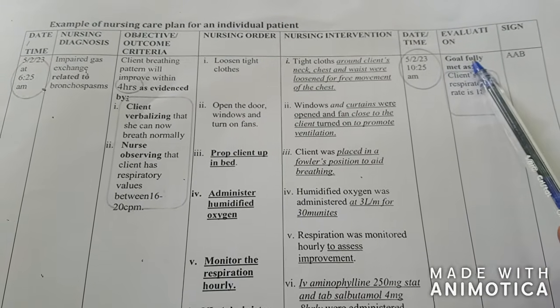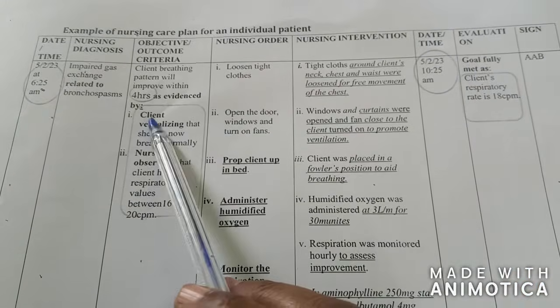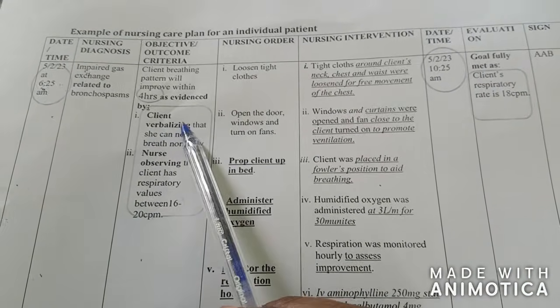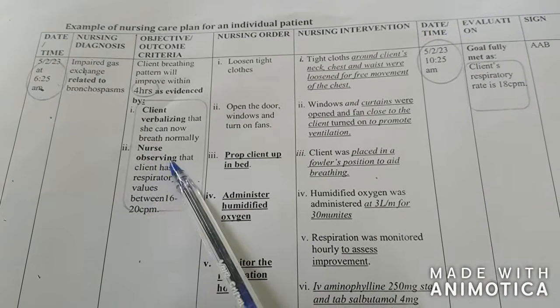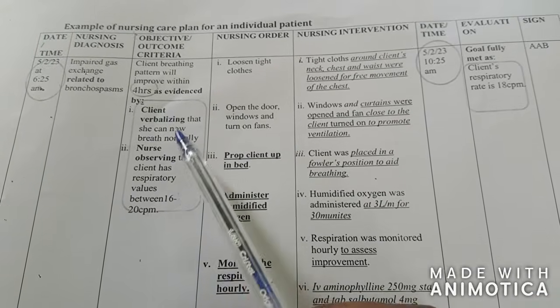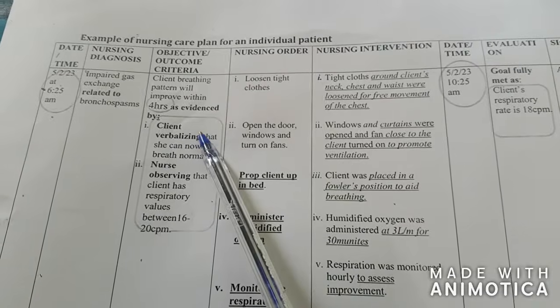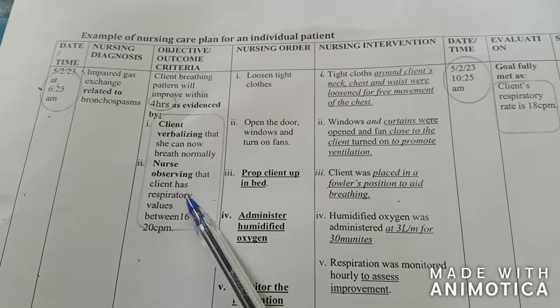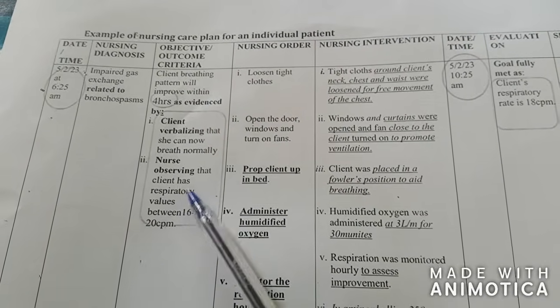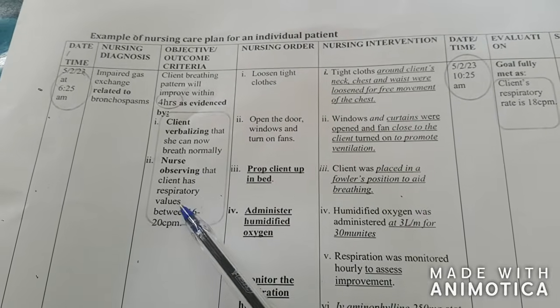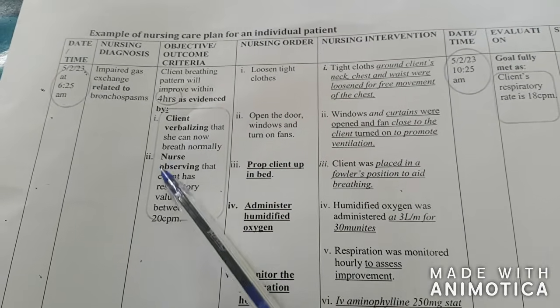These ones that I'm pointing at can be changed, as patient says that, or as nurse identifies, but always you should have two. We should have one that the patient will say, which is subjective, and one that the nurse will observe, which should be objective. So that is how we are able to tell that the goal is fully met.